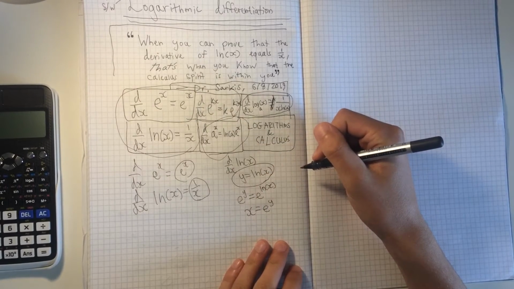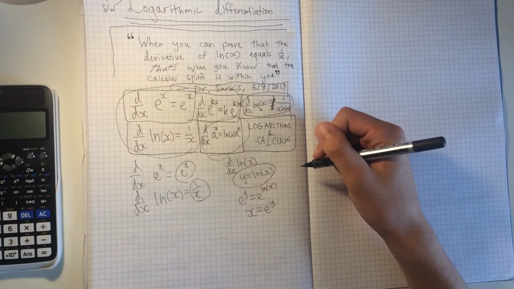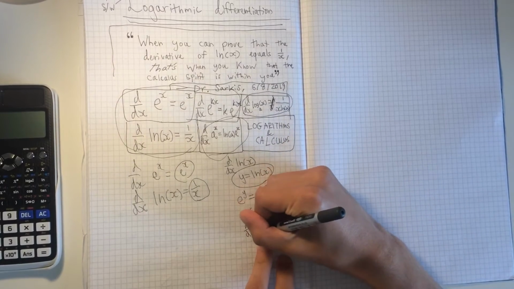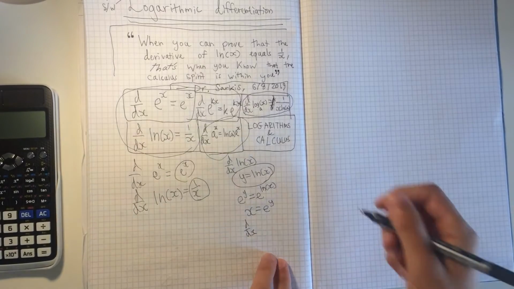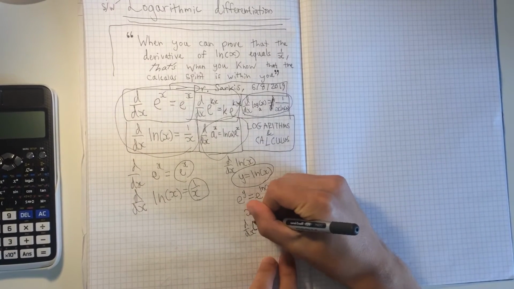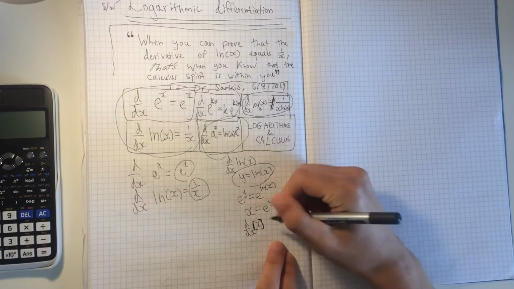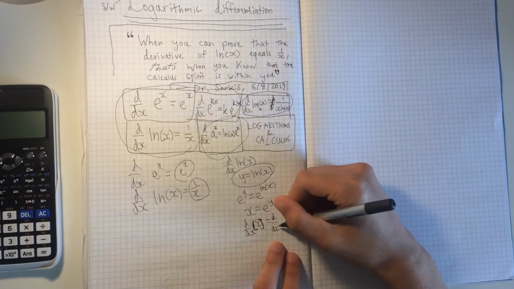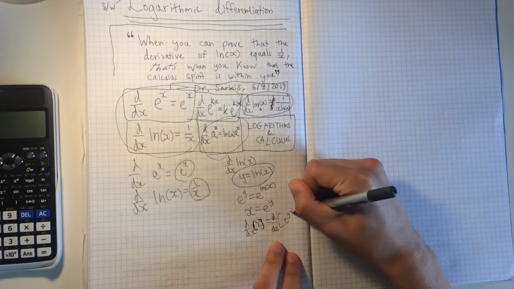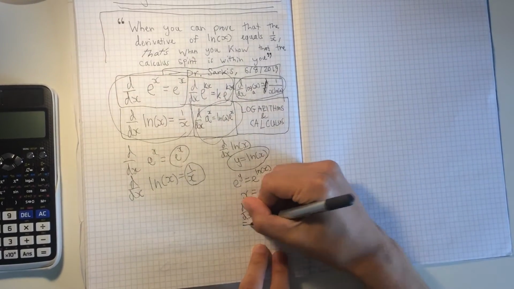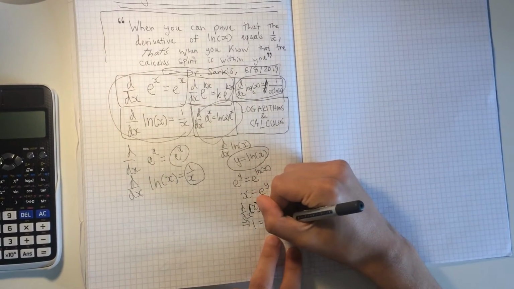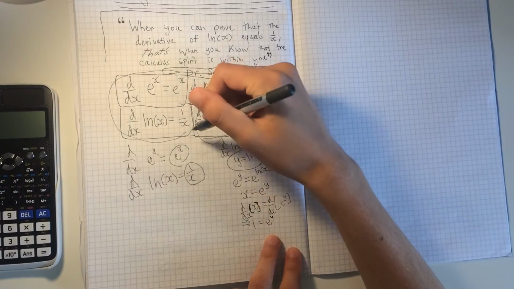And then what we can do now is differentiate both sides. And what we get is the derivative with respect to x of x, or square brackets, it doesn't really matter, equals the derivative here with respect to x of e to the y. And because this is a function of y, we're going to end up here with 1 equals, exponential functions stay the same.